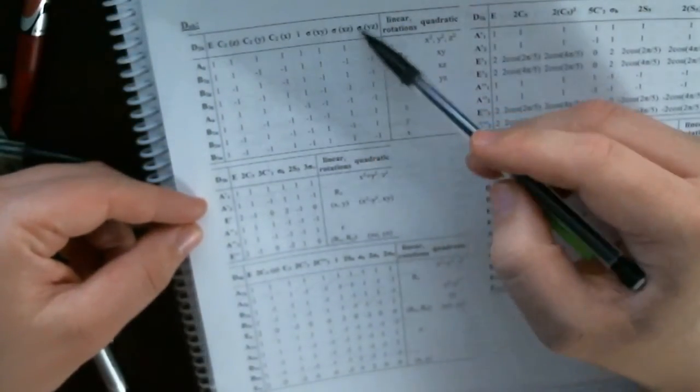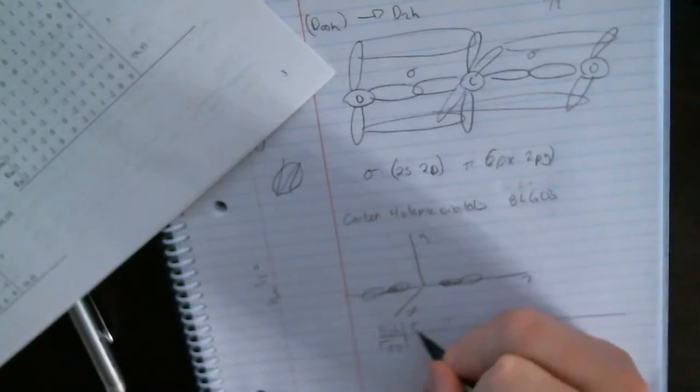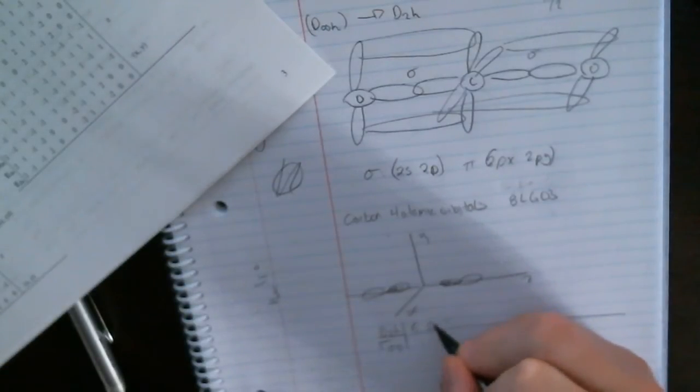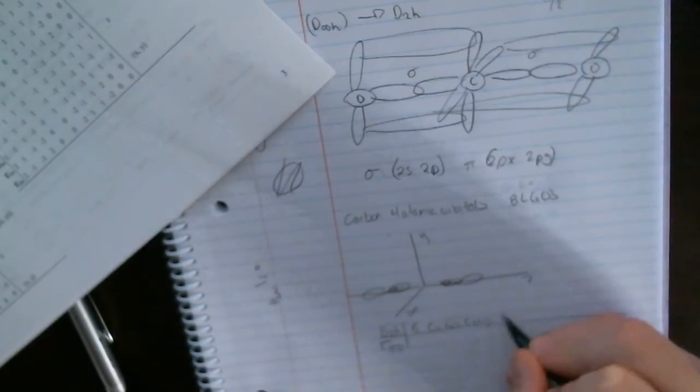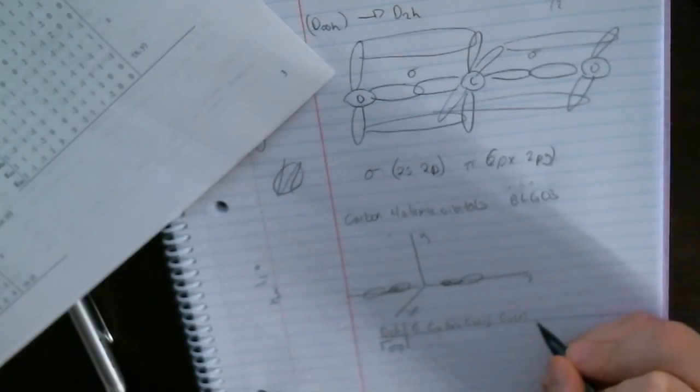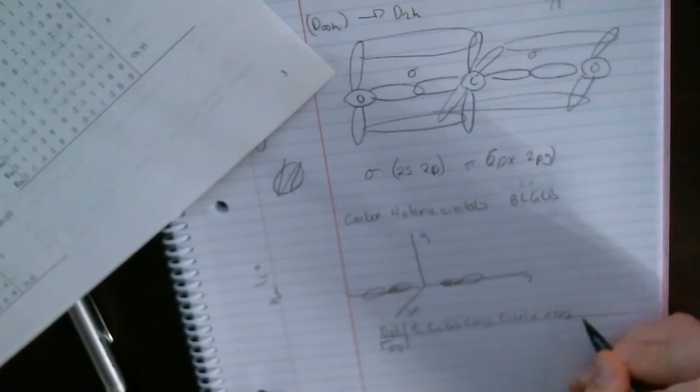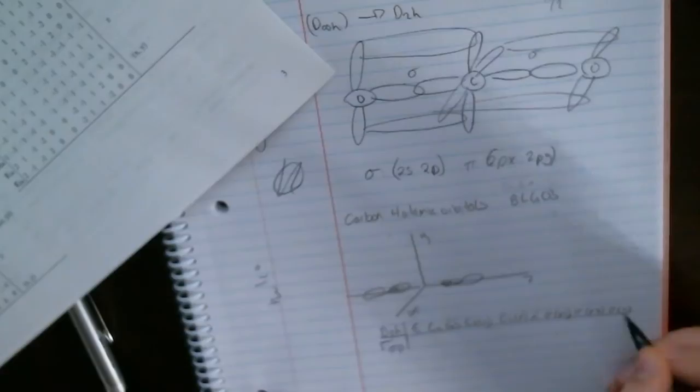So these are all the things that it's capable of doing. So if we do that, we're going to see that it's E, C2Z, C2Y, C2X, I, sigma XY, sigma XZ, and sigma YZ.